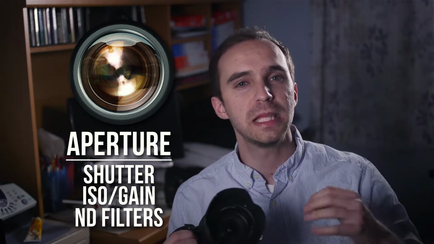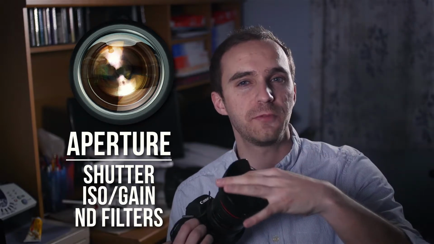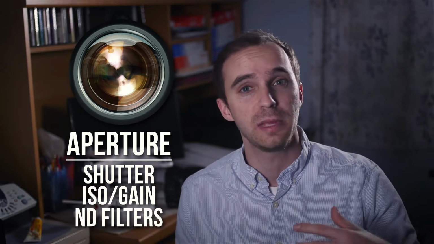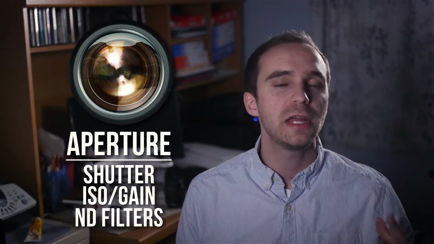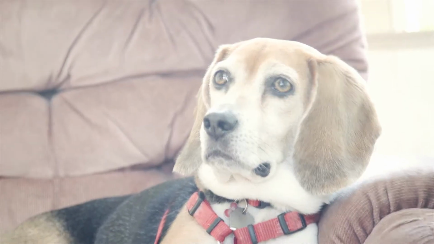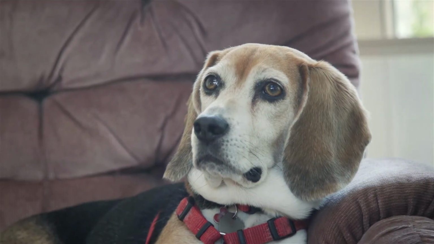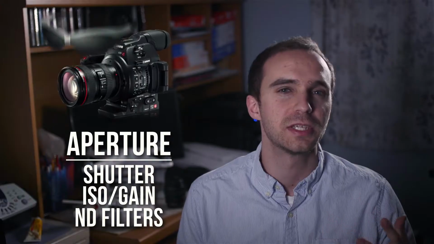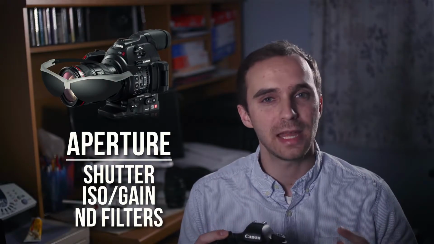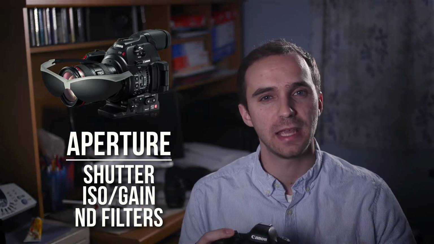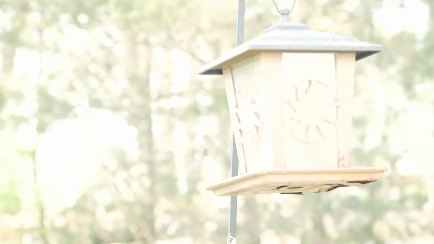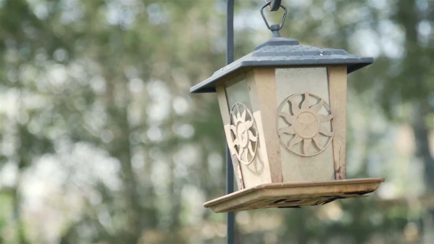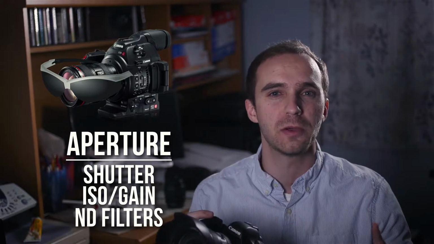ND filters are either pieces of glass that you put on top of your lens or pieces of glass that could be built into your camera. And all they do is simply cut your exposure without affecting any other variables. It's sort of like putting on sunglasses for your camera. So if you have ND filters, and they're really not expensive to get, you'll be able to compensate for your exposure without losing anything that makes your shot look really good, and you will be a cool filmmaker.